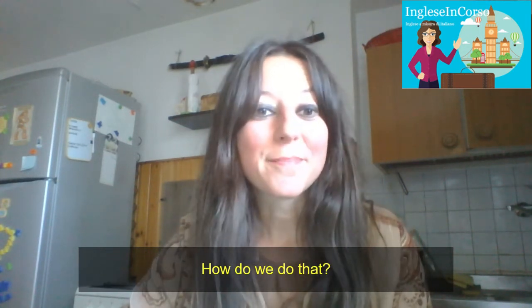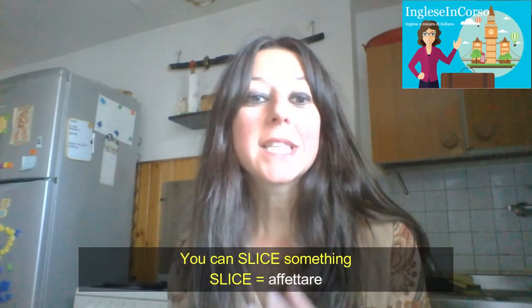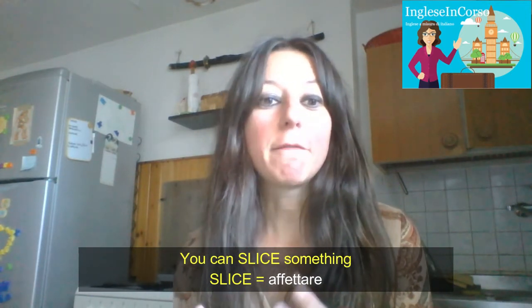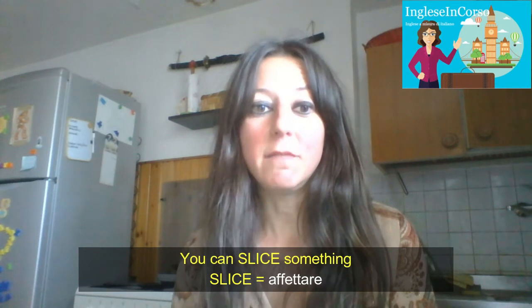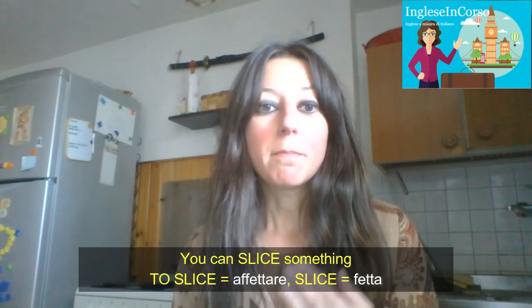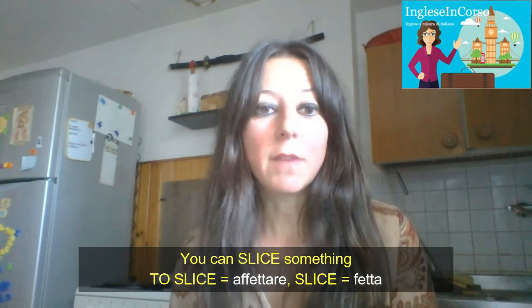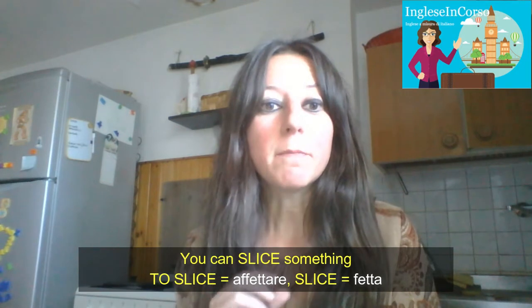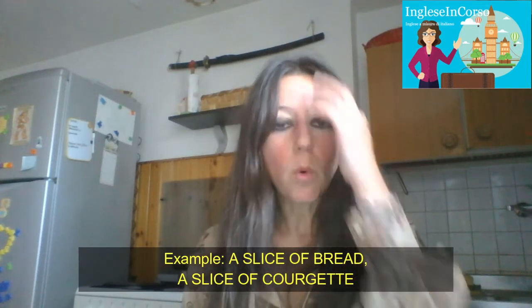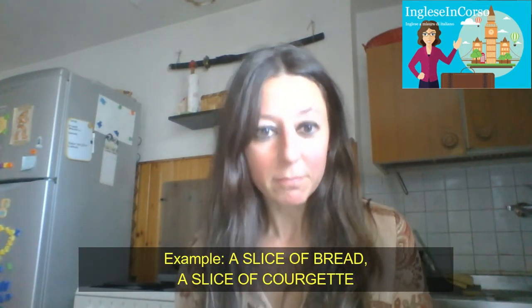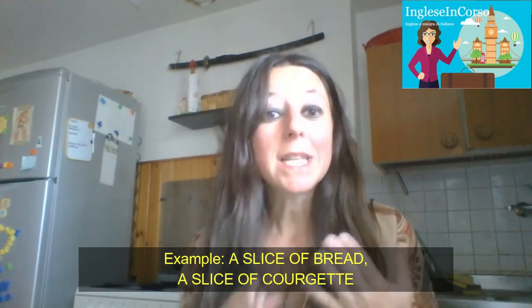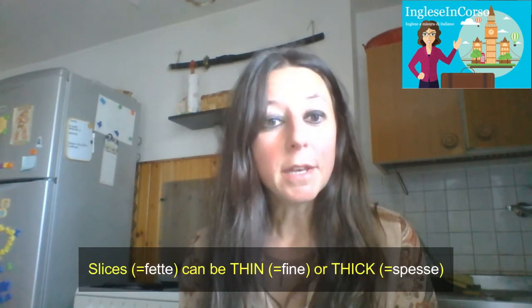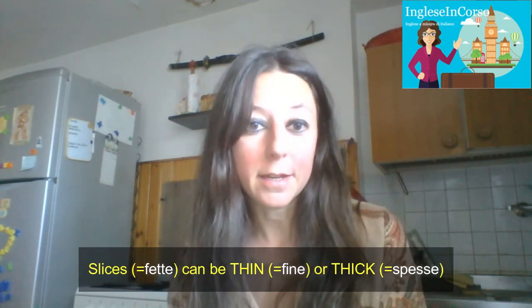Ok. Now, before cooking, you might need to reduce the ingredients to the right size. How do we do that? You can slice something. Affettare. Slice significa affettare. Ma quando si dice slice, che significa sia fetta che to slice, affettare, intendiamo proprio tagliare qualcosa a forma di fetta. A slice of bread, for example, or a slice of courgette, zucchina.